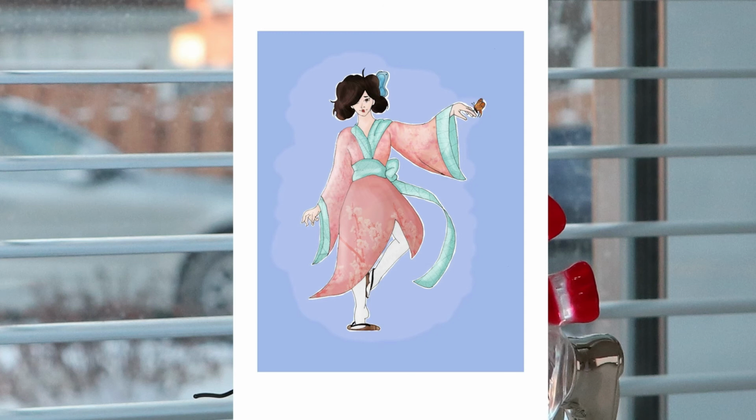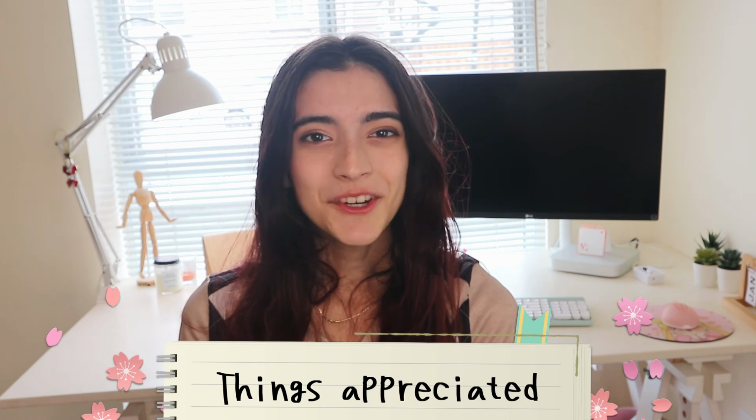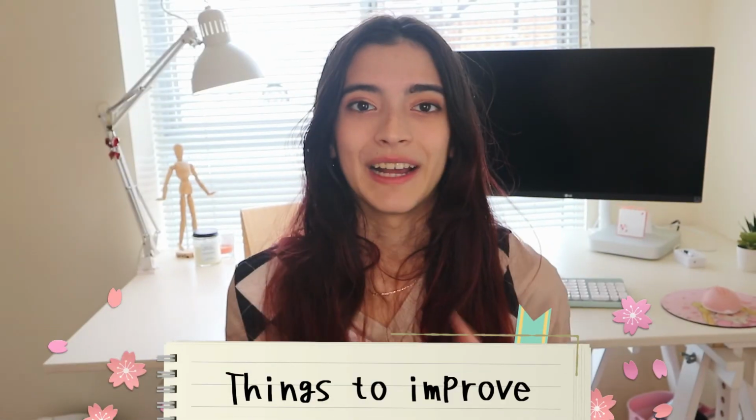This is the final result. The things that were appreciated in my project were the dynamic of the pose, the colors, pink and blue, and the texture. I was very happy for that because it was one of the key elements that will be evaluated on the project. What I really wish to improve in my project is the background.